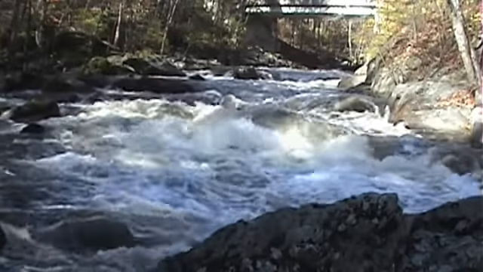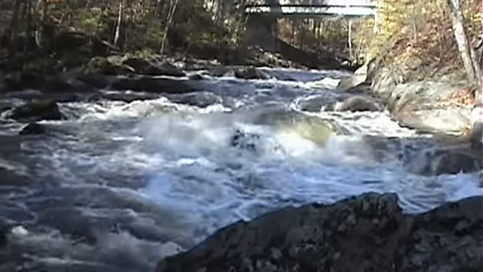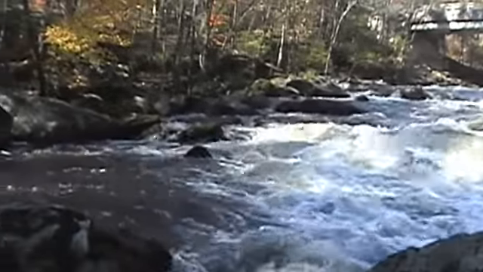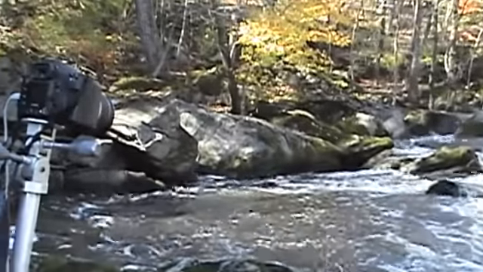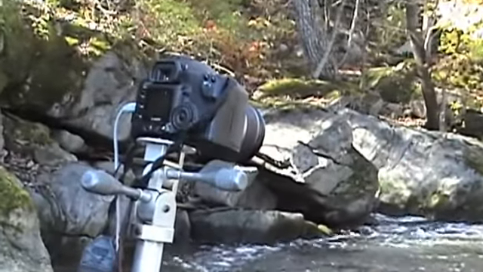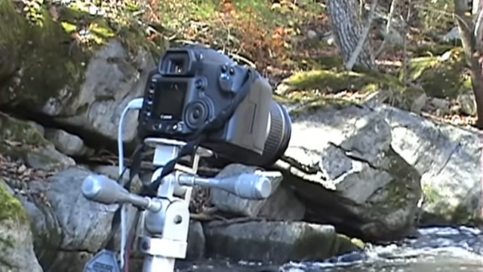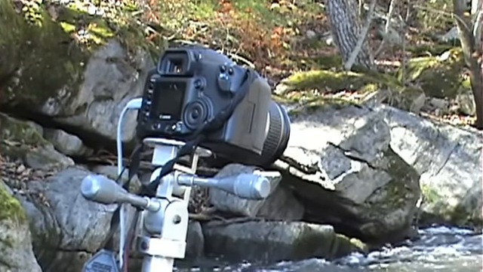And here we are. The water is running fast and the river is high. So we'll shoot the edge of the river where it'll be a bit quieter. We're using our DSLR camera on TV time value with a 17 to 85 millimeter zoom lens at the 85 millimeter end of the lens.